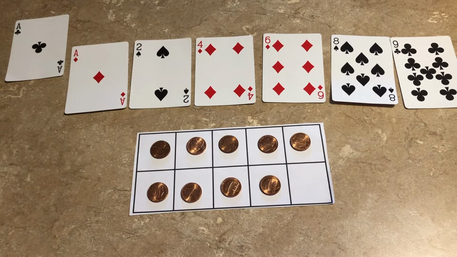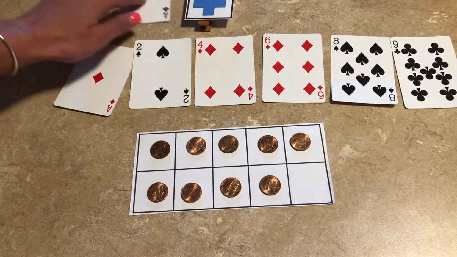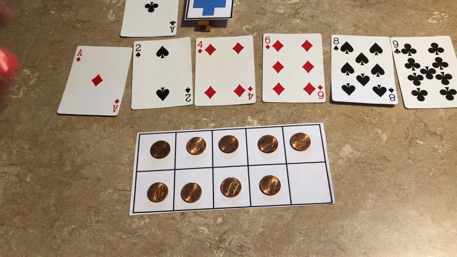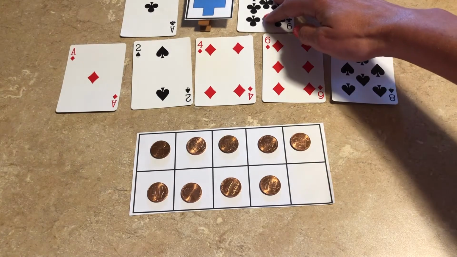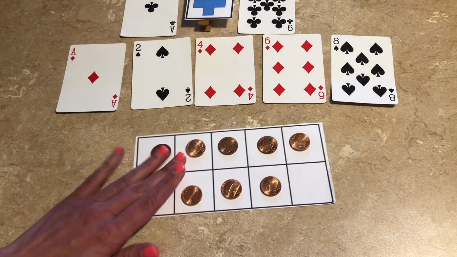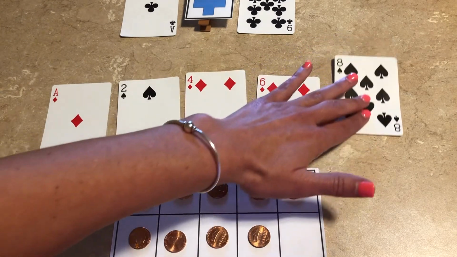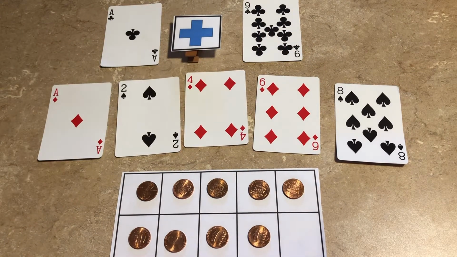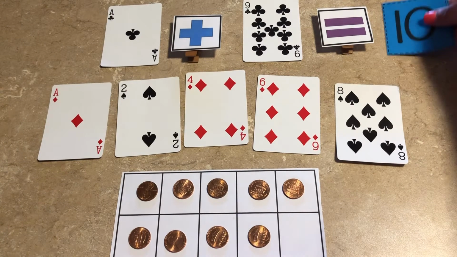So I'm looking for a 9 to add to 1 which I have right here, to equal, let me slide this down just a smidge. I'm going to add 9 to my 1 to equal 10.